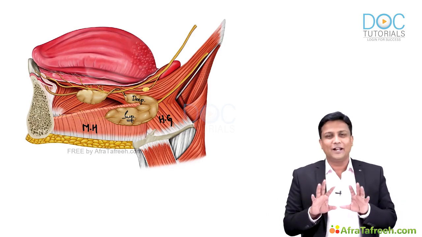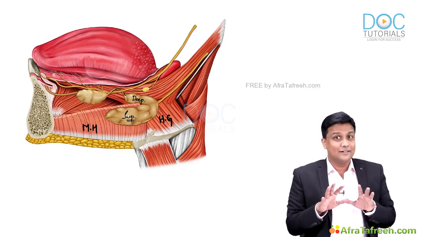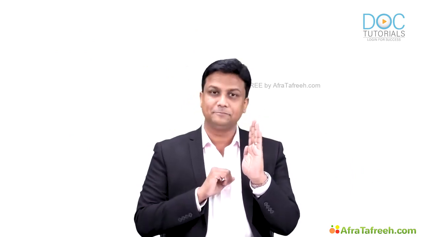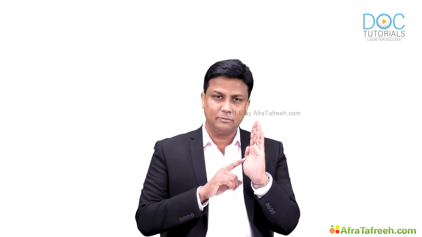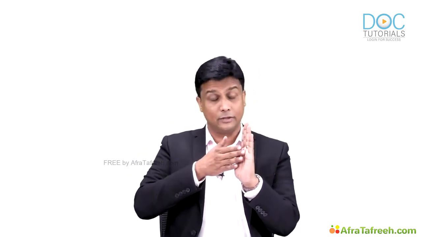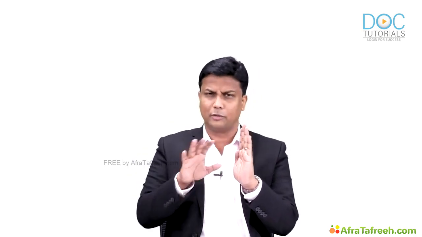Now, what I am trying to teach you here, listen to this point very carefully, guys. Imagine my one hand to be the mylohyoid muscle. Suppose this is the superficial part and this is the deep part. Now, we have to learn what structures are passing superficial to mylohyoid, and then we have to see what is passing deep to it. Okay, fine, well and good, no problem till here.